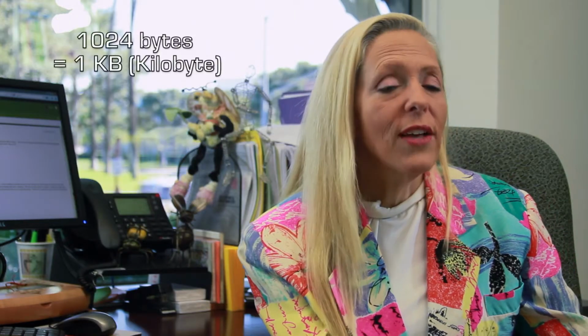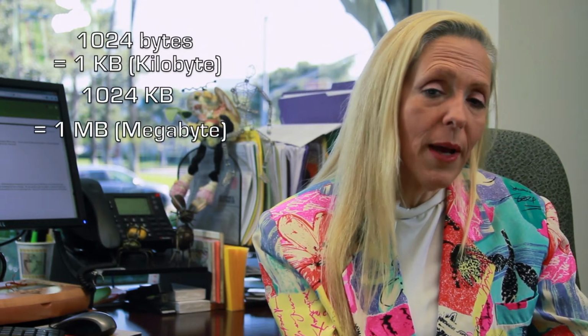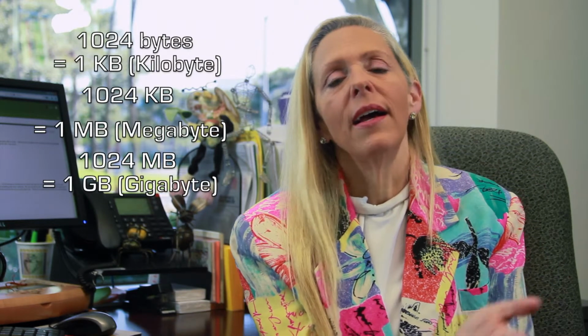You might have heard people talking about kilobytes, megabytes, or gigabytes. You might have even bought a computer where they referenced gigabytes of memory, or even terabytes. Here's what that means. 1024 bytes is equal to 1 kilobyte, and 1024 kilobytes is 1 megabyte, and 1024 megabytes is equal to 1 gigabyte, and 1024 gigabytes is 1 terabyte, and 1024 terabytes is equal to 1 petabyte.